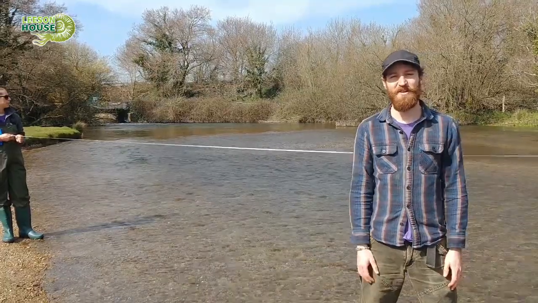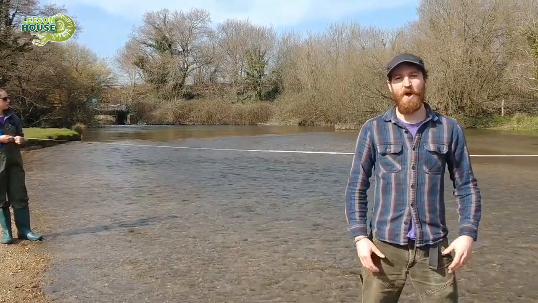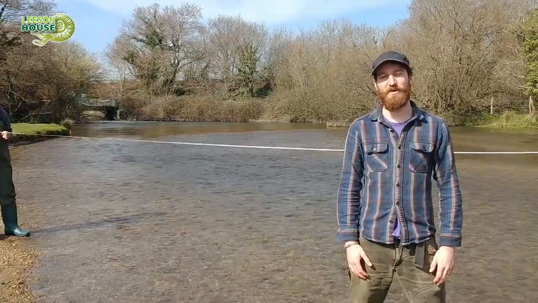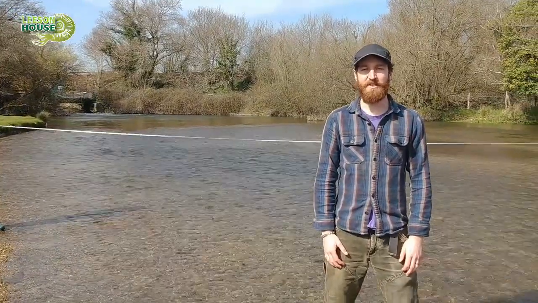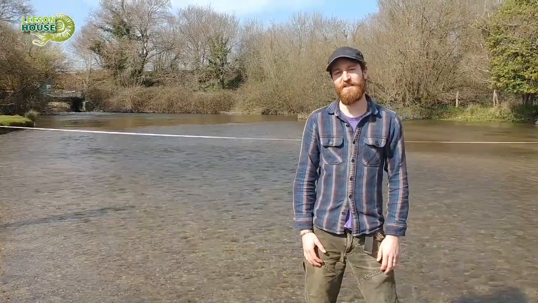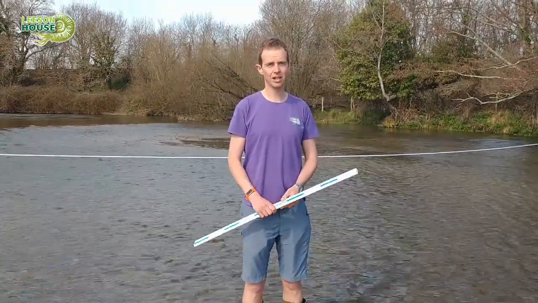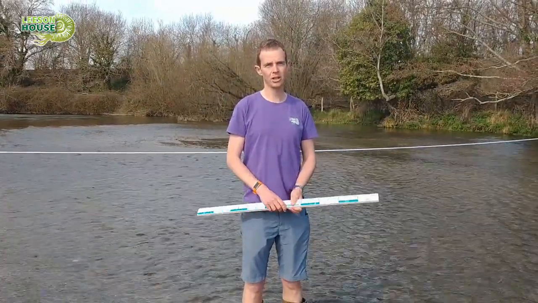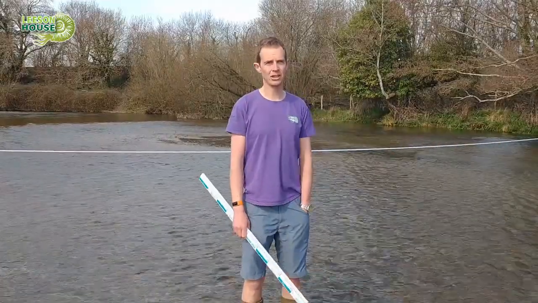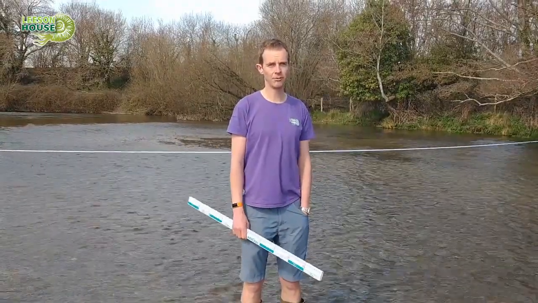So now we're going to measure the abiotic factors. And what we're hoping to get is a measurement of the discharge. Now, discharge is measured in cubic meters per second, or cumecs. So all the units that we're going to be measuring in are going to be meters. So to measure the discharge, you need 3 readings. You need the width of the river, you need the average depth of the river, and you need the average flow, or the average velocity of the river.